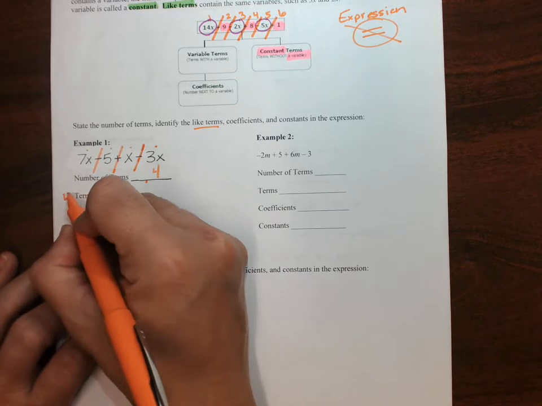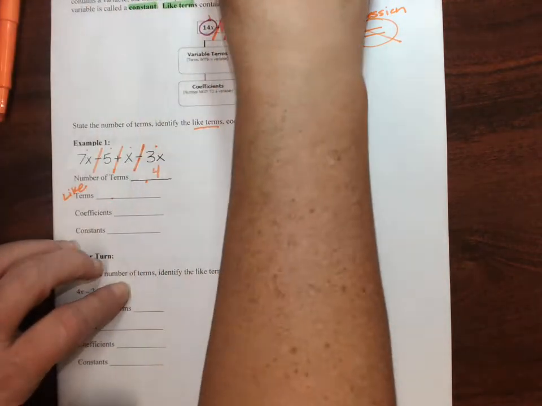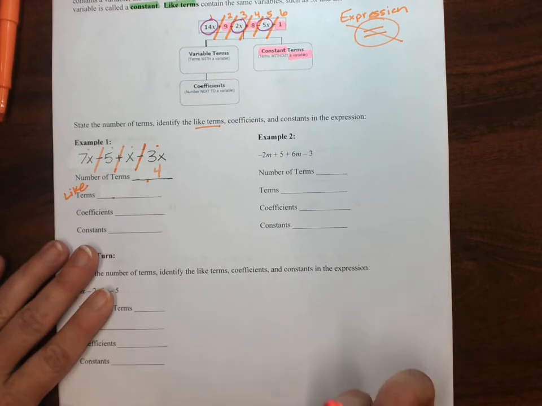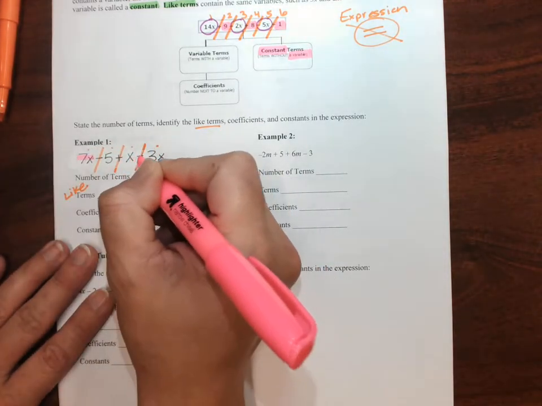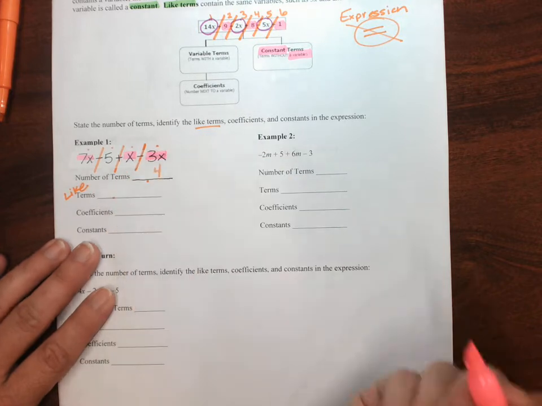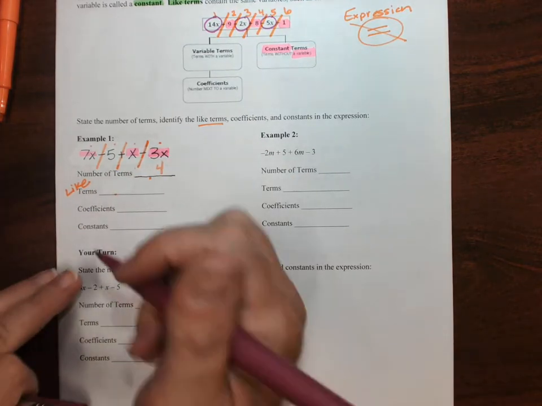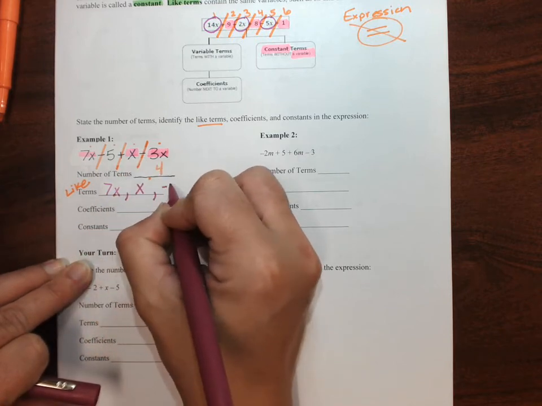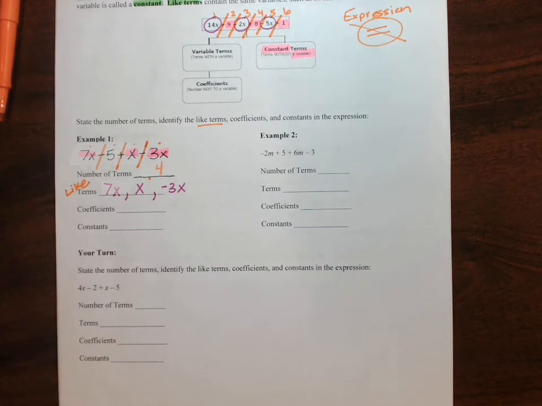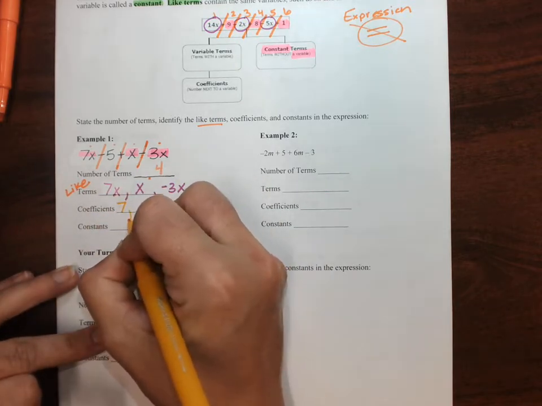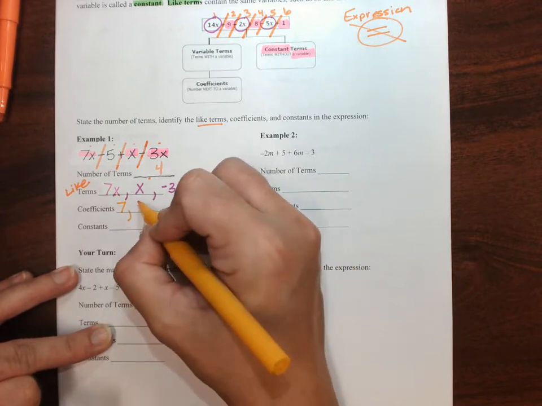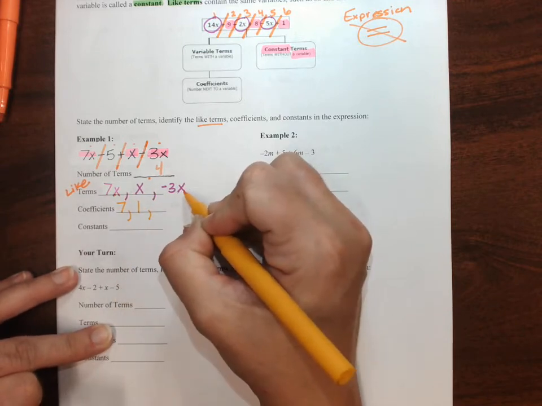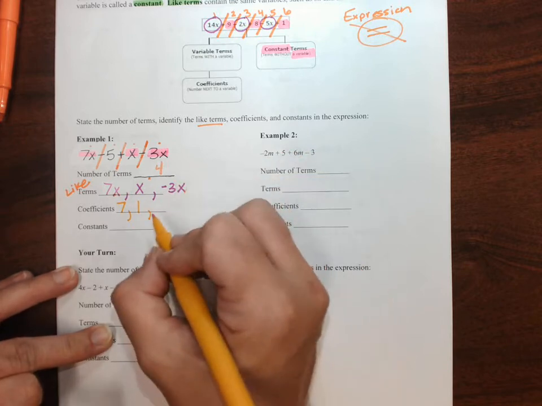Now here I'm doing the like terms. Okay, so this is my like terms here. So let's look. Which ones contain the same variables? 7x, x, and -3x. Those are my like terms. Alright, so what are those coefficients? Okay, so the coefficient of the 7x is 7. The coefficient of this x is a 1. And the coefficient of this x, this term here, is -3.